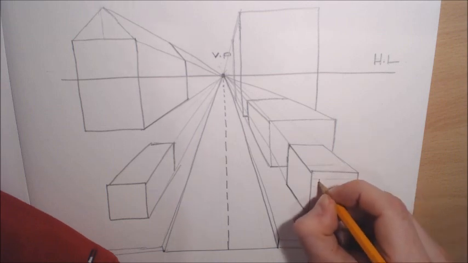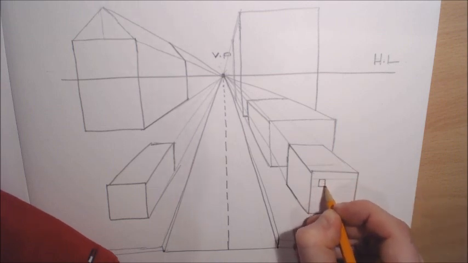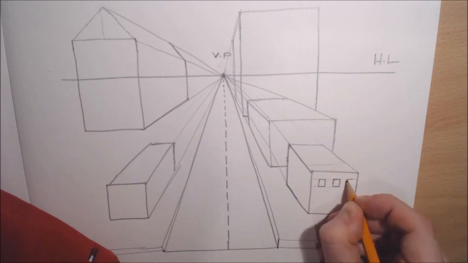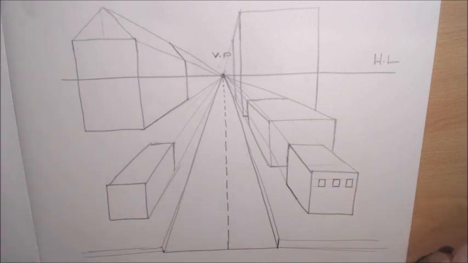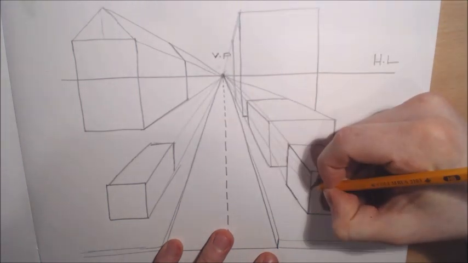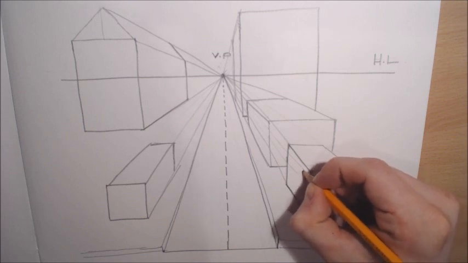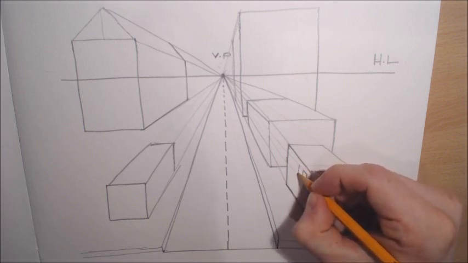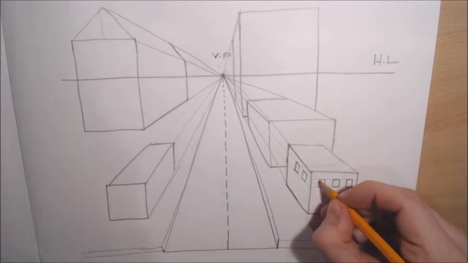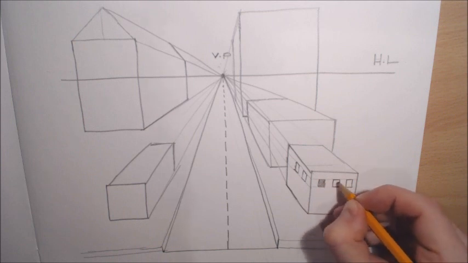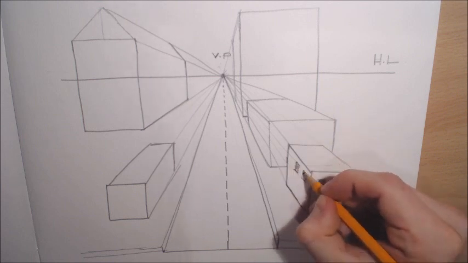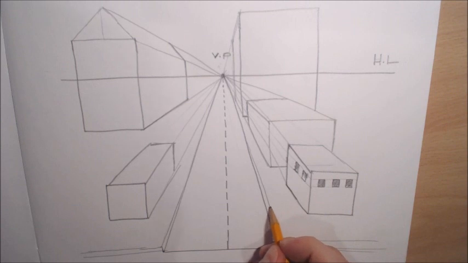Once we've got this far done, we can start adding in minor details such as windows and doors. On the front face of your buildings, the lines will once again be horizontal. It's important to note that if your horizon line is at an angle, your lines must also be at an angle. But as our horizon line is 180 degrees in this instance, the lines on the front face of our buildings will be parallel to that line.